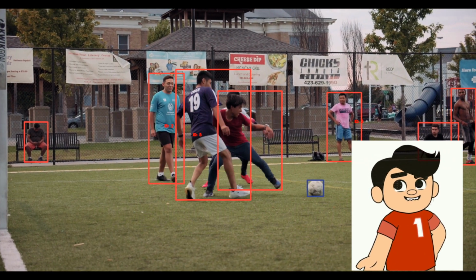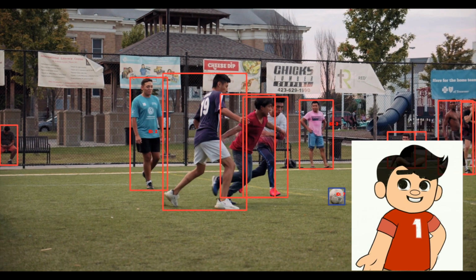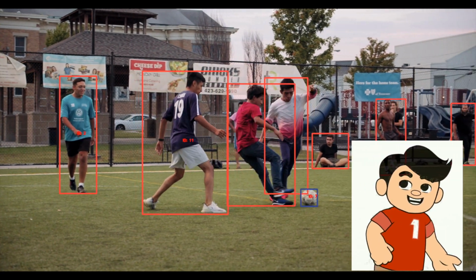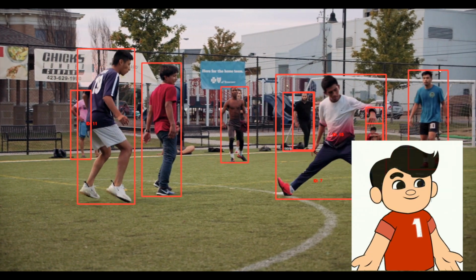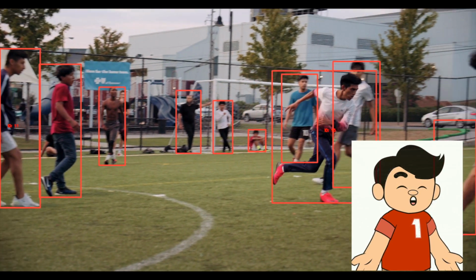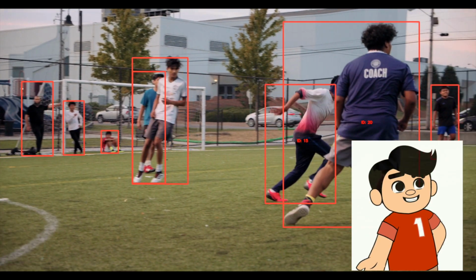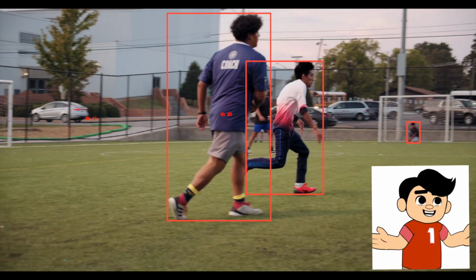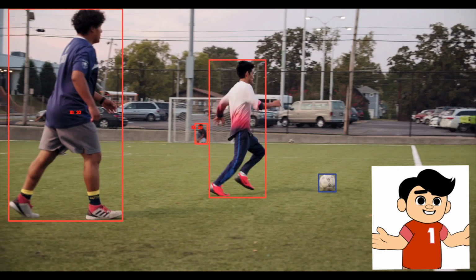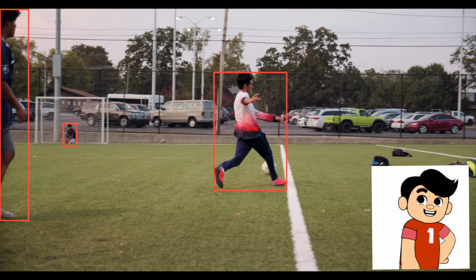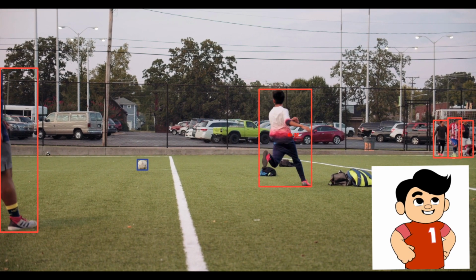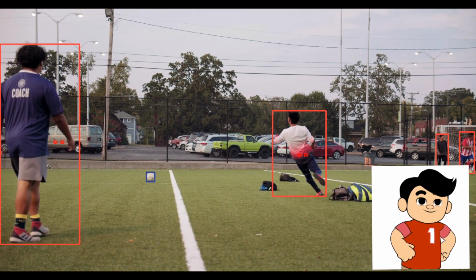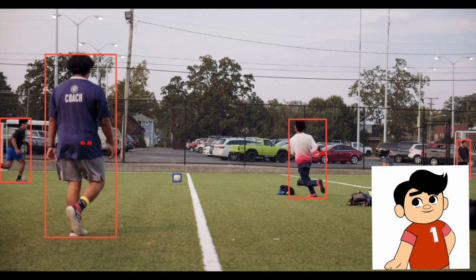So in the last video we looked at how we can do object detection on top of an image. In this video we are going to look at one step further, which is how to do object detection on top of a video. This tutorial is divided into two parts. In the first part we are going to look at how we can load a video, and in the second part we are going to look at how we can apply a pre-trained YOLO model on top of that video to do object detection. So let's head on to this journey.